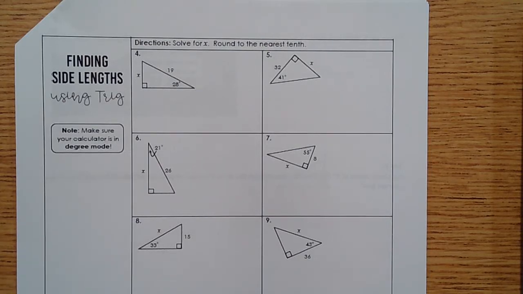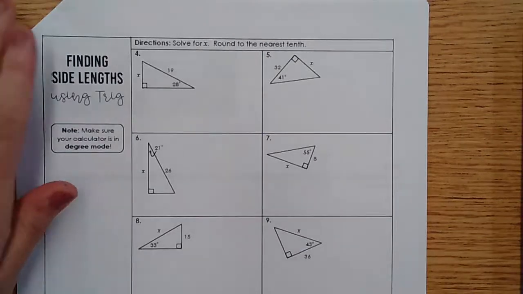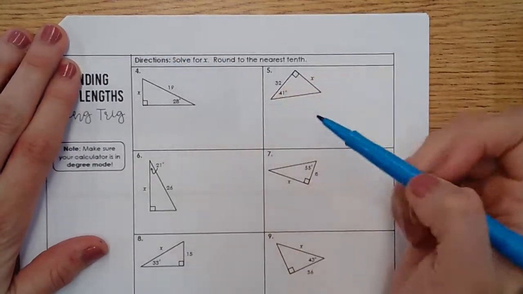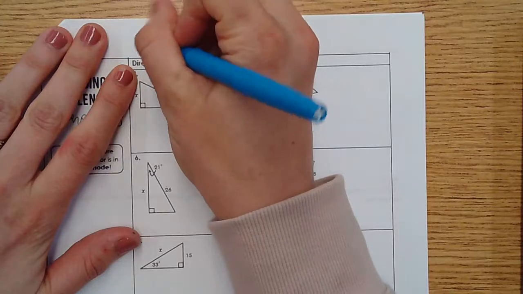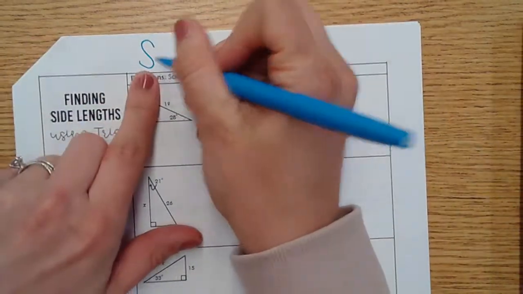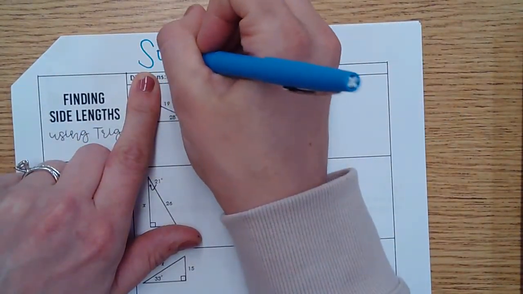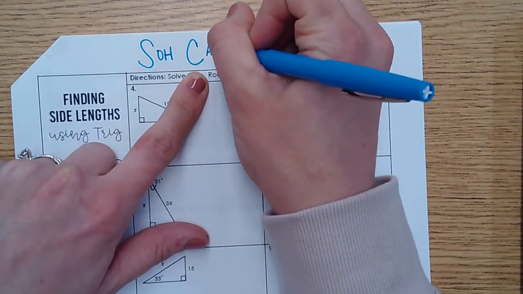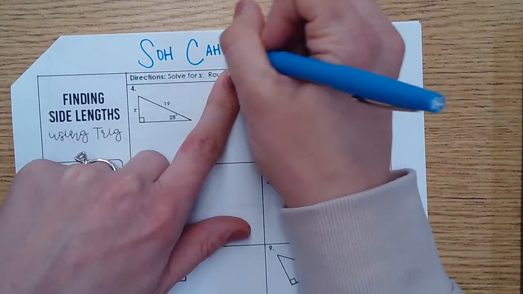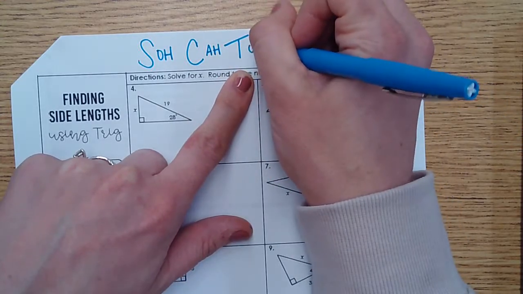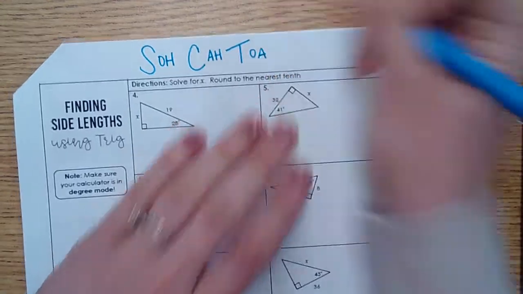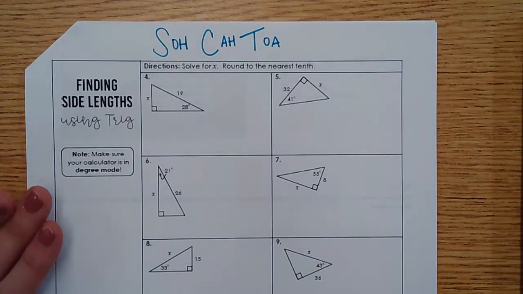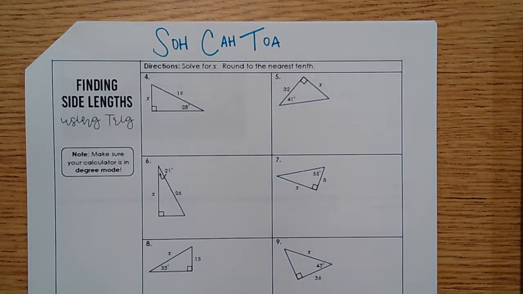All right, so now that we know what trig ratios are, we're going to find side lengths using the trig. I'm going to start by writing up at the top. S stands for sine, and that is the opposite over the hypotenuse. C stands for cosine, which is the adjacent over the hypotenuse. And T stands for tangent, which is the opposite over the adjacent. This time we're actually going to find a side length.